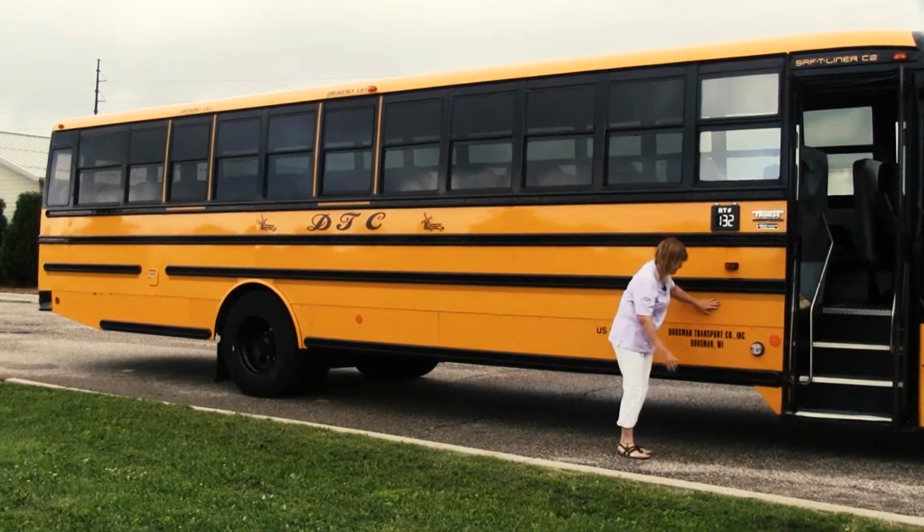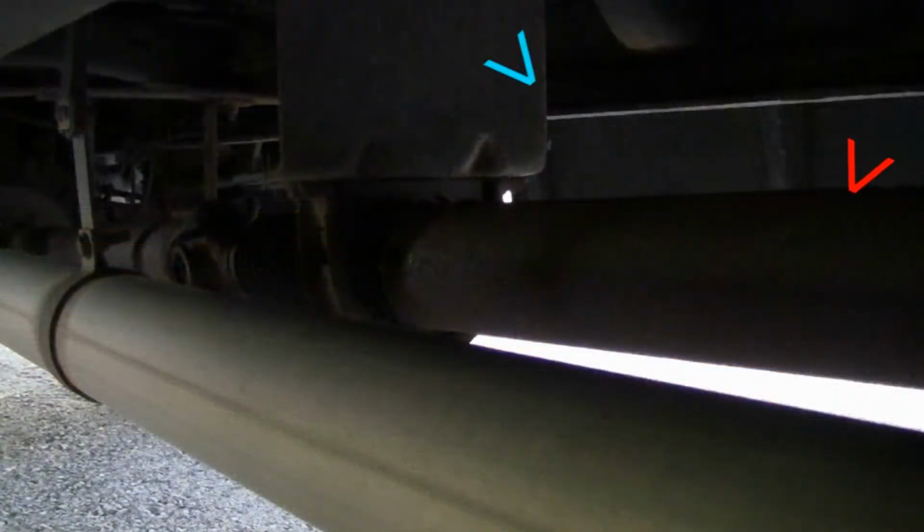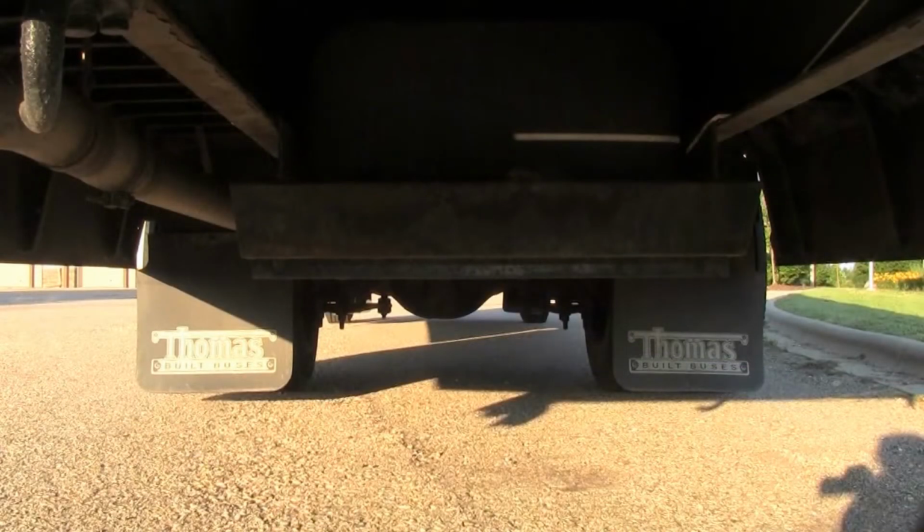Continue your inspection under the bus. Confirm that the drive shaft and brackets are in place and free of damage. The exhaust is intact and free of damage. That the frame is also free of any damage.